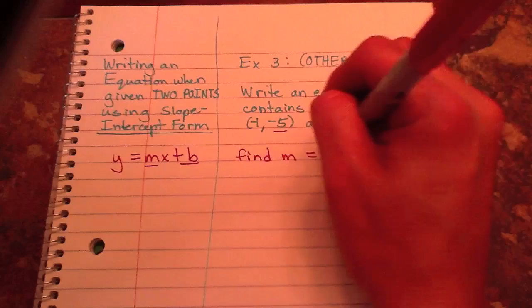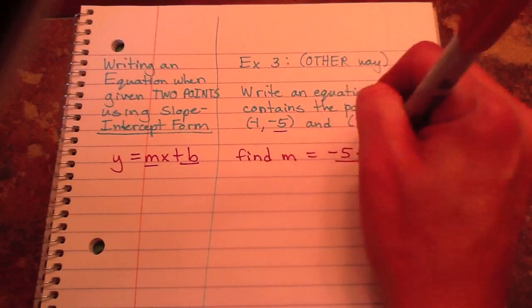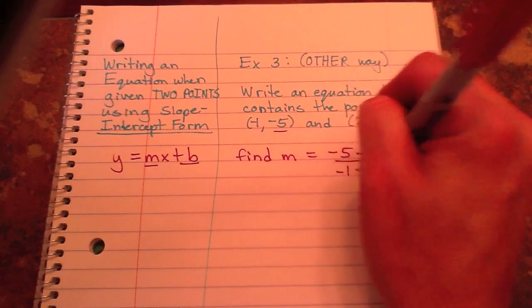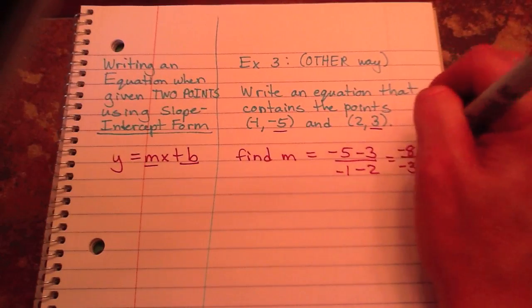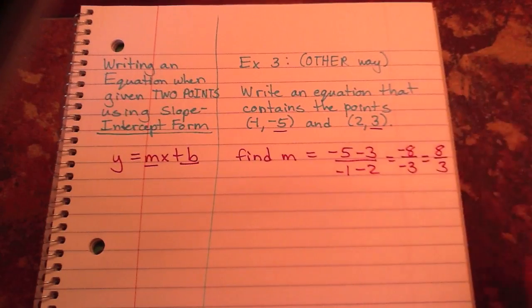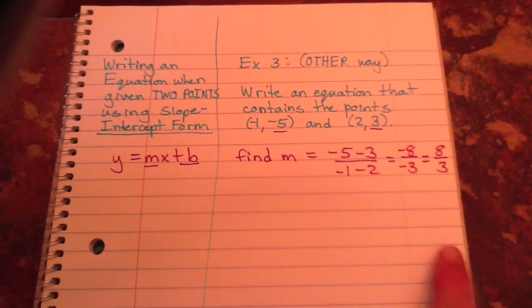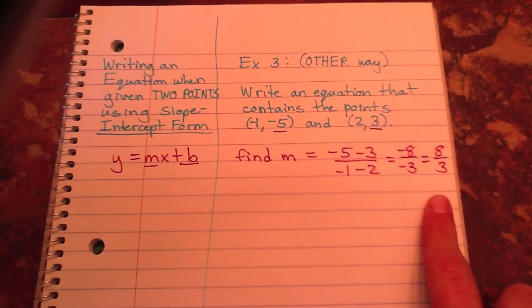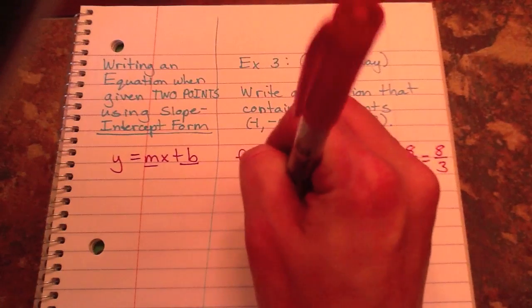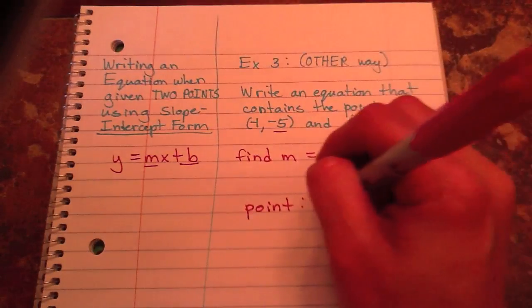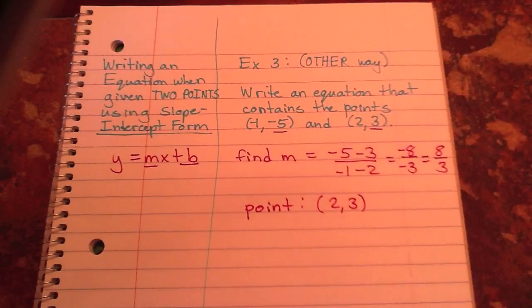I'm going to go ahead and have negative 5 minus 3 this time. Negative 1 minus 2, subtracting 2, is a negative 8 over a negative 3, which is 8 over 3. Same slope as last time. Should happen every time that way. Now choose a point. You choose it. Let's use 2, 3 this time.